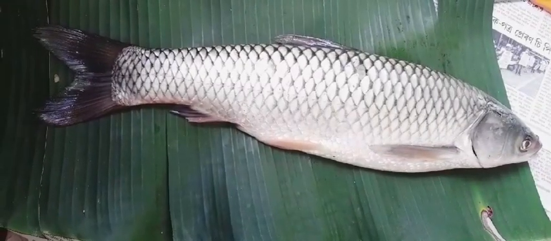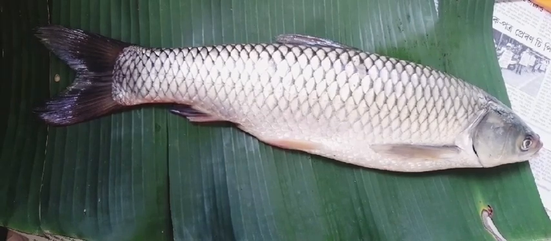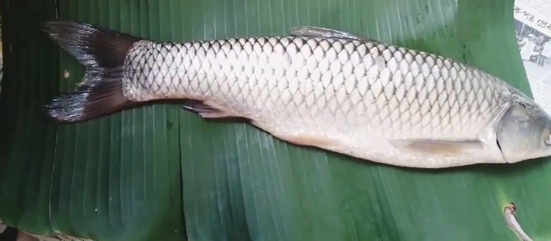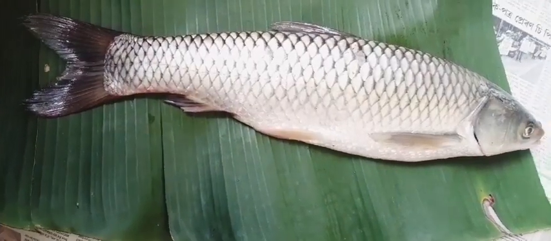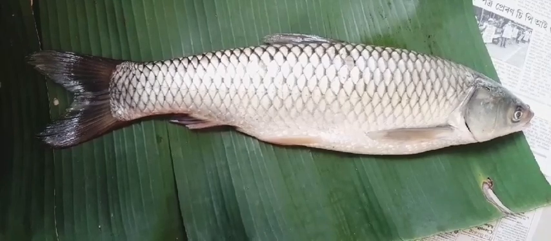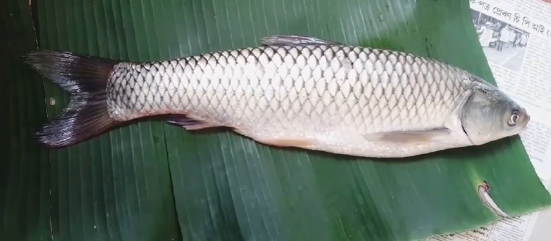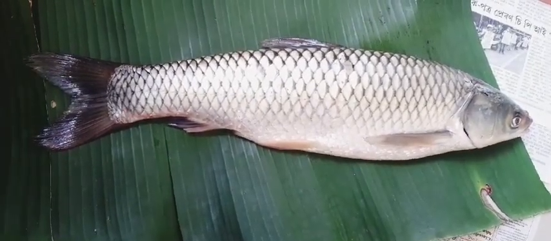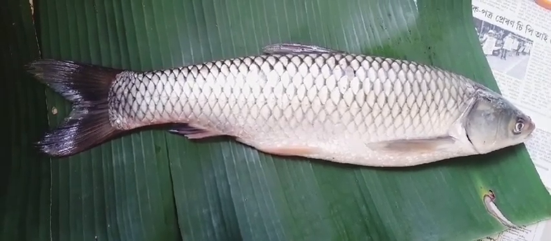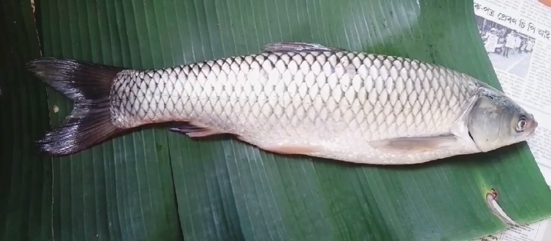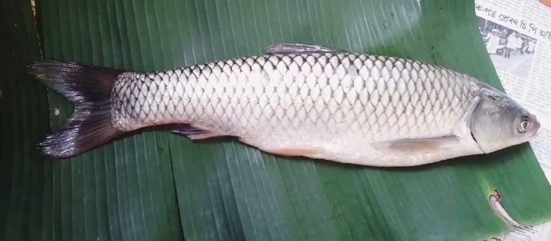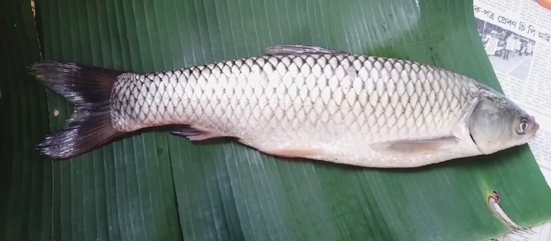Let me first describe the features present in this class Osteichthyes. The main feature is the presence of a bony endoskeleton, which means that all the bones, the vertebral column, the cranium, etc., are made up of bone. They are not made up of cartilage. Also, the members of this class have various kinds of scales, and the most common are cosmoid scales, ganoid scales, cycloid scales, etc.